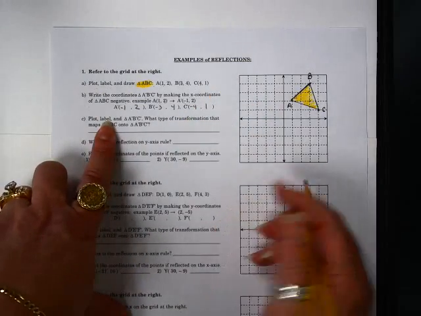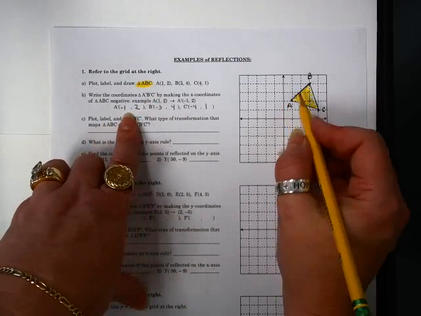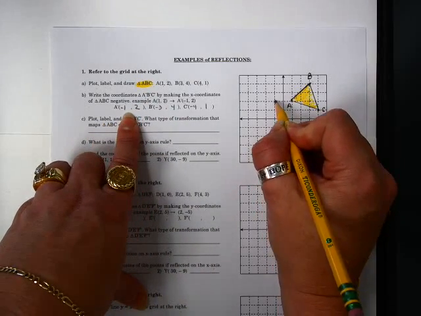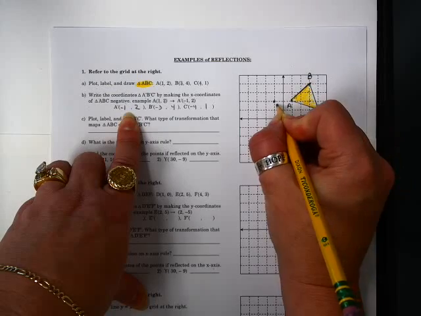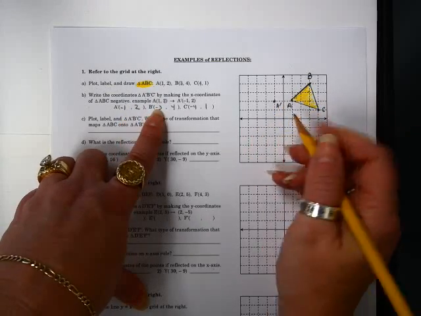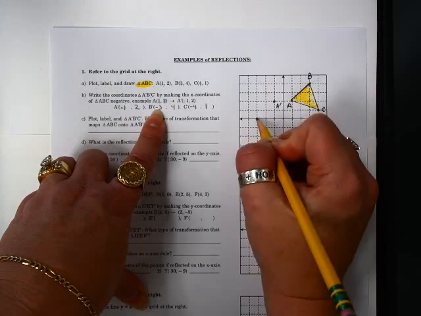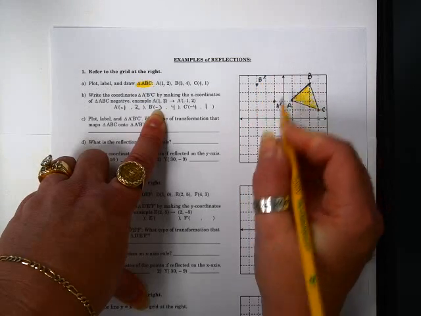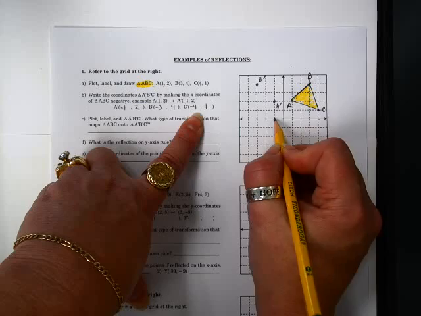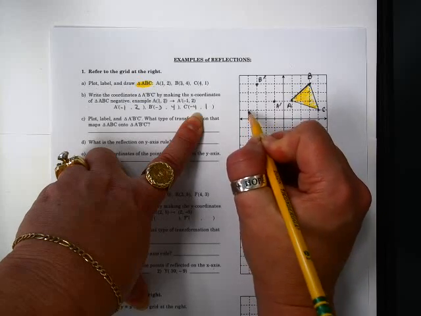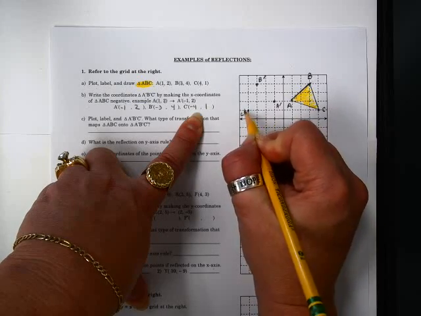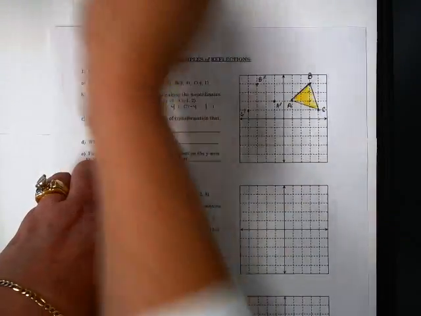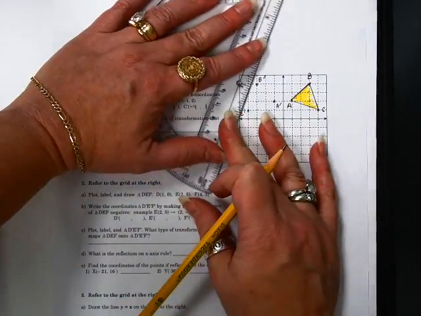Now we plot and label all these points. So here, negative 1, 2. This is going to be A prime. Negative 3, 4. That's going to be B prime. And negative 4, 1. That's going to be my C prime. And this is my transformed figure.